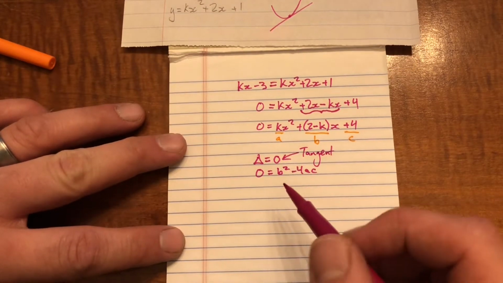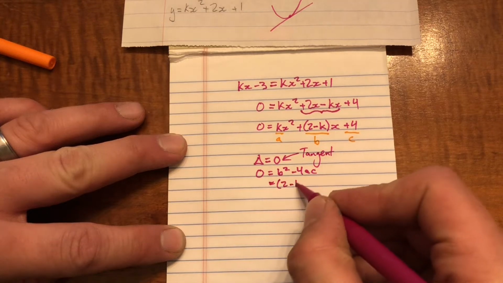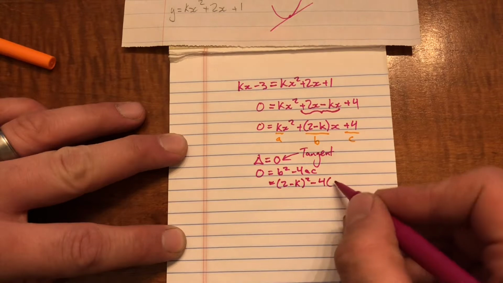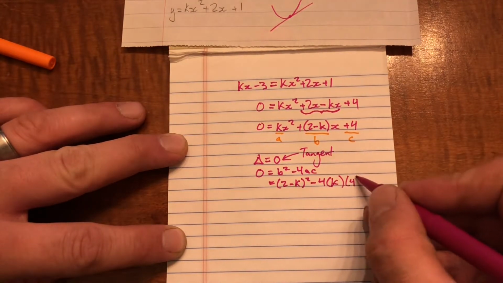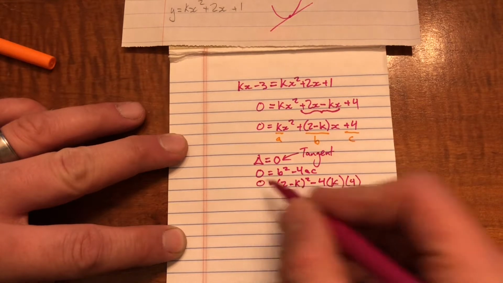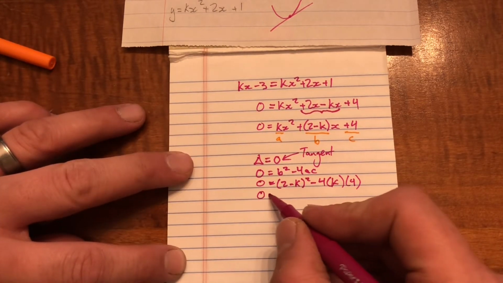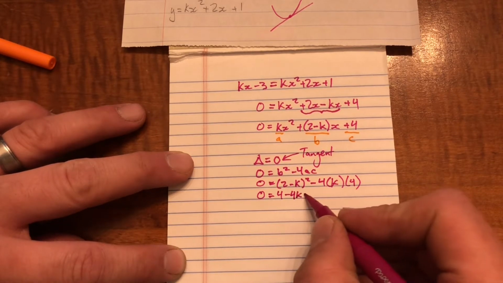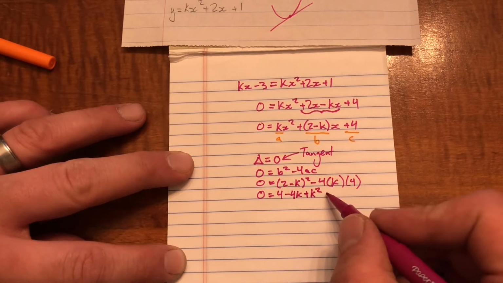So I'll substitute in my values. b squared is 2 minus k, squared, minus 4 times a, which is k, times c, which is 4. And that's all going to be equal to 0. I'll expand. And you should be pretty quick at expanding binomials by this point. So 4 minus 4k plus k squared. And then expanding this is minus 16k.